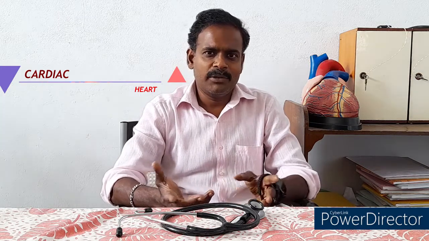What is pulmonary circulation? Pulmonary is something related to the lungs. In medicine, we have different terms which denote different organs. For example, cardiac is a word related to the heart. Most of you would know that cardiac means heart.